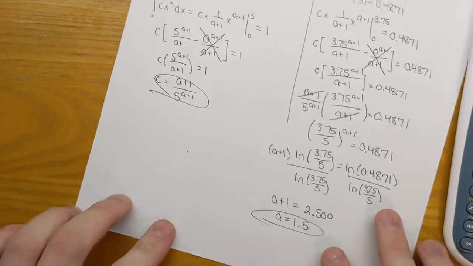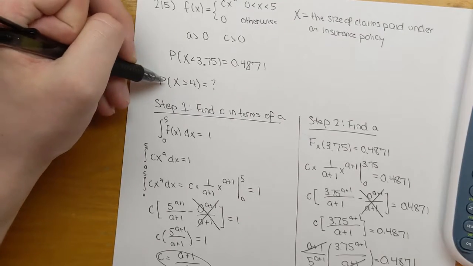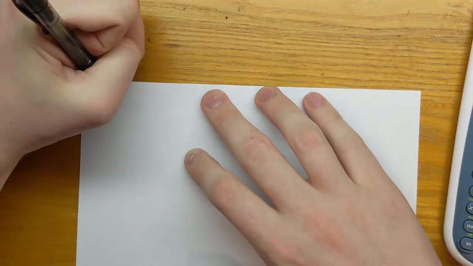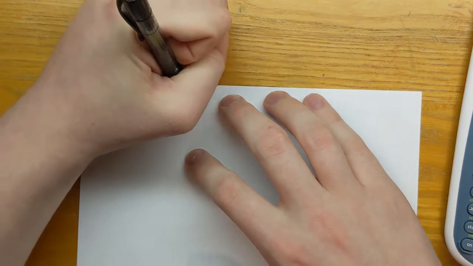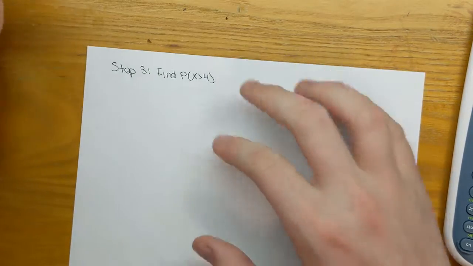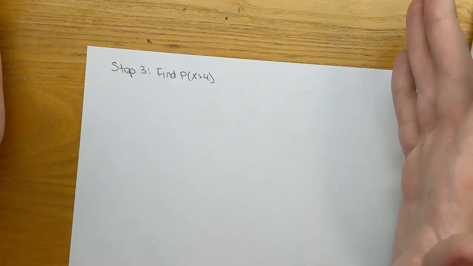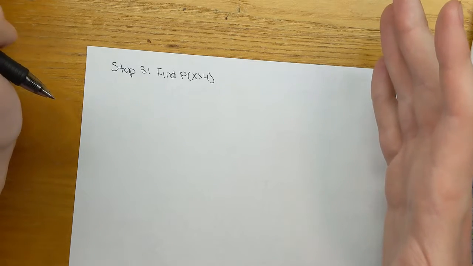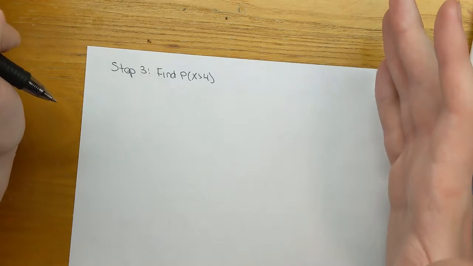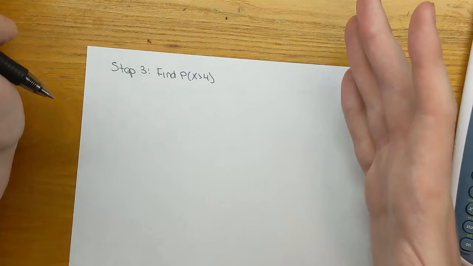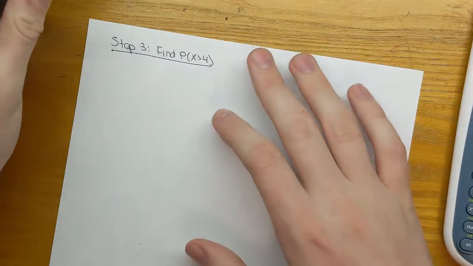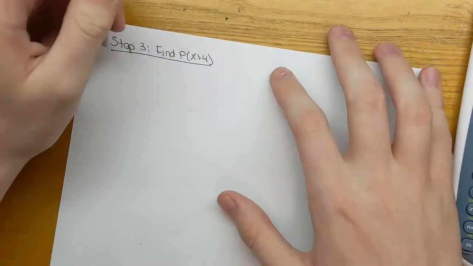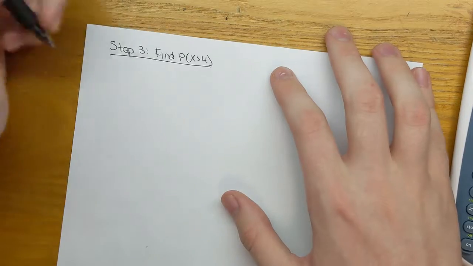So what's left to do? Well, we still have to solve for the probability that x is greater than 4. So let's do that. Step 3, find the probability that x is greater than 4. And if you're confused as to why we're not finding c in this example, you can find the value of c. It's not necessarily going to make the problem easier or harder, but you'll see when we move along in step 3 that it's not necessary to find c. If you'd like to, you certainly can, but you don't have to.